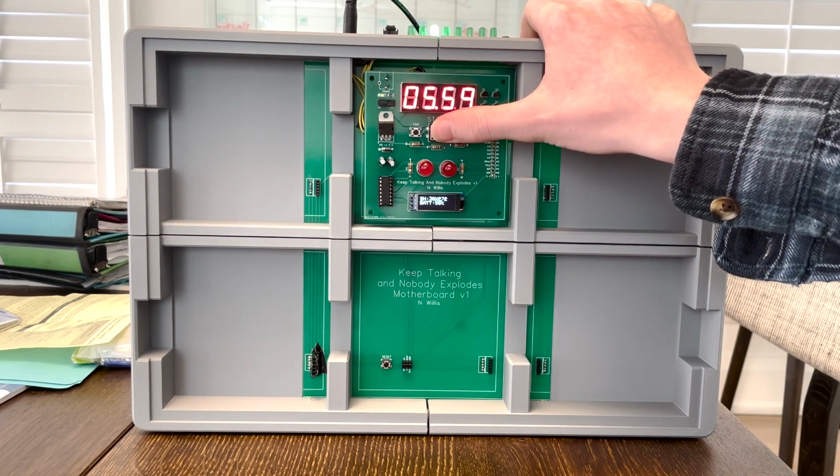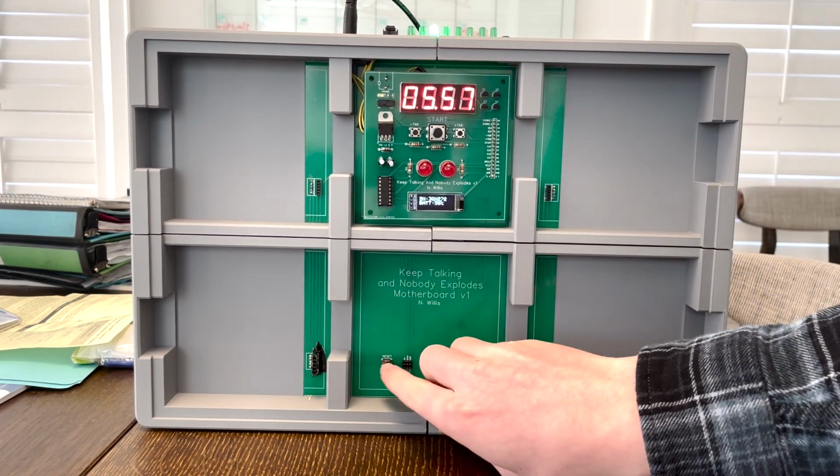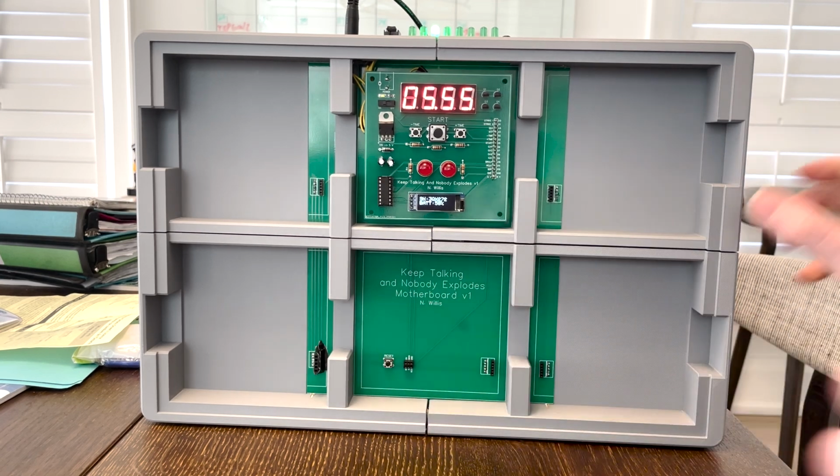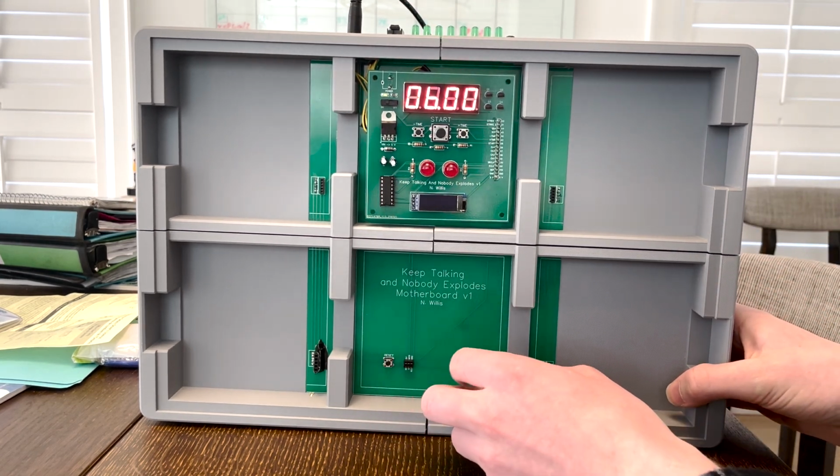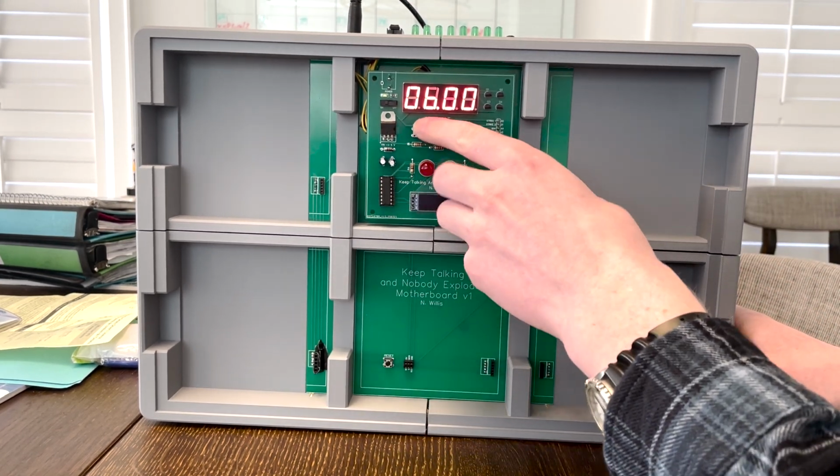The game is designed to be unique each time it is played, being able to switch around the amount of modules and adjust the timer, as well as information changing each time.